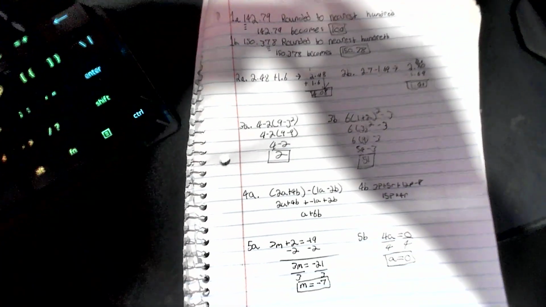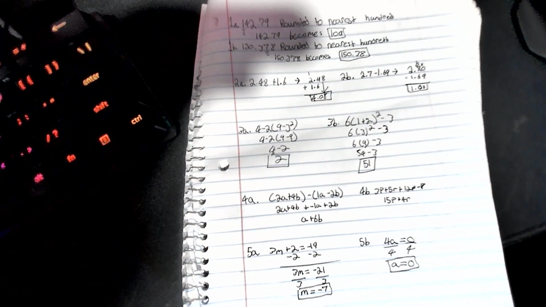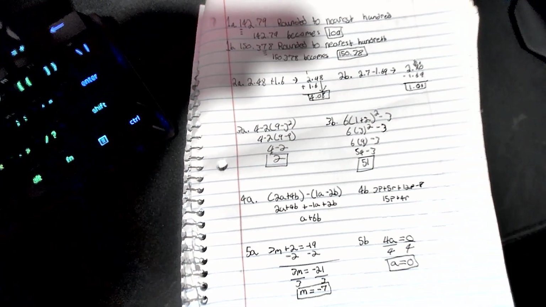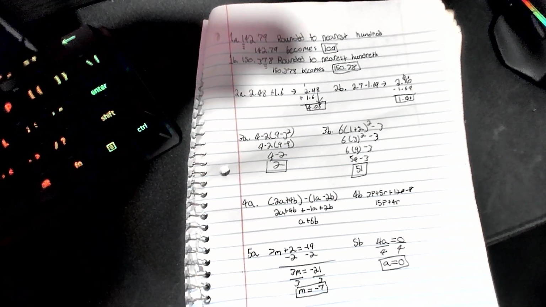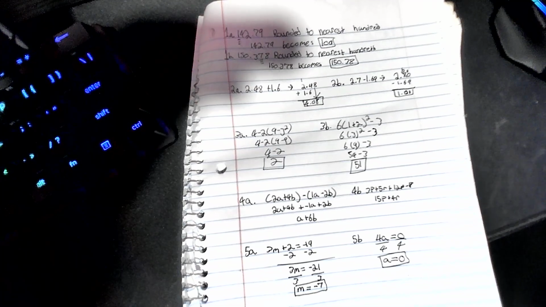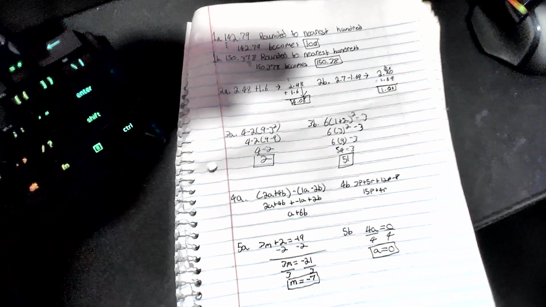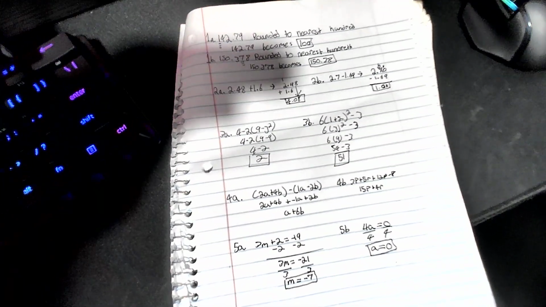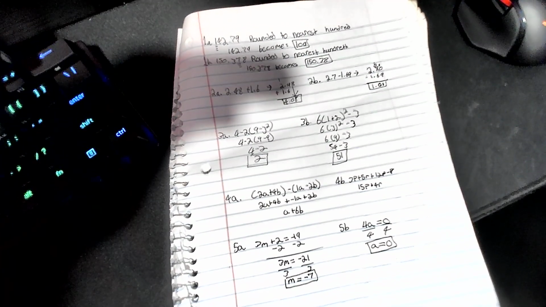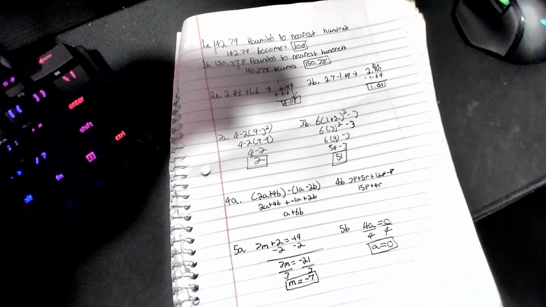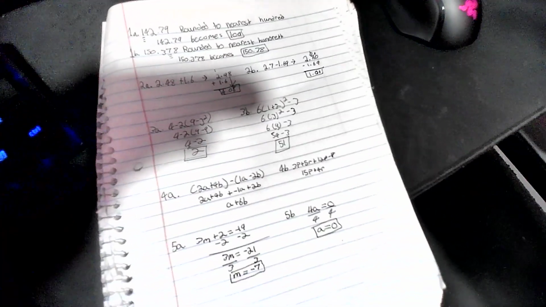The next one is 4 minus 2, and then in parentheses 9 minus 3 squared. According to order of operations, we're going to do everything in the parentheses first. We would do the exponent first, which is 3 squared, which is 9, and then 9 minus 9 is 0. We would drop our 4 minus 2 down as well, and 4 minus 2 is 2, so that is the answer for that.